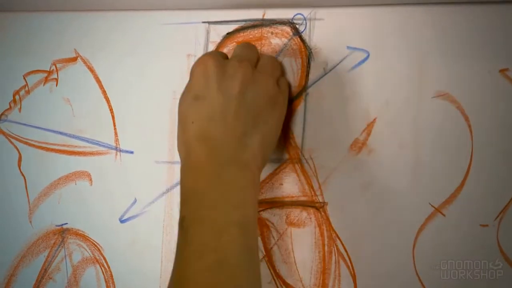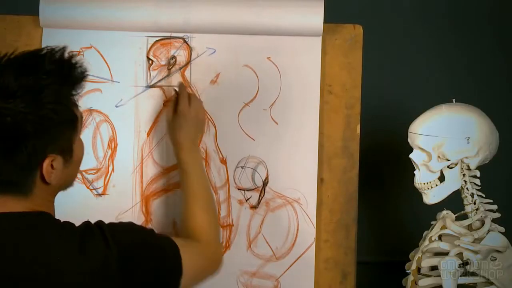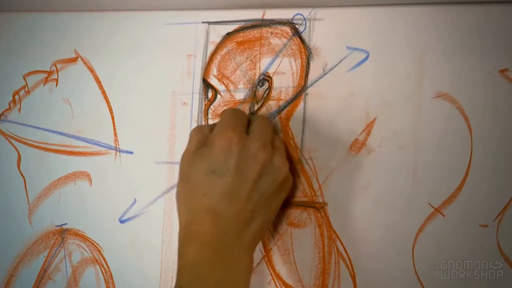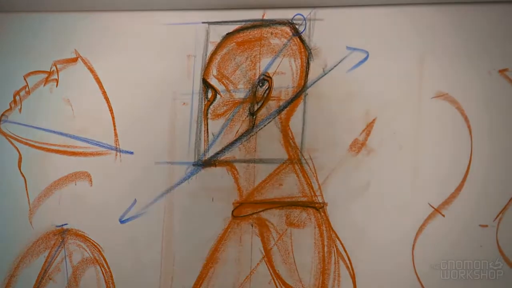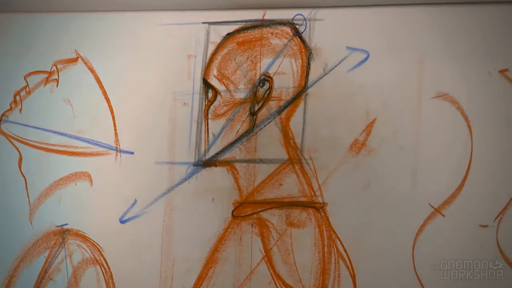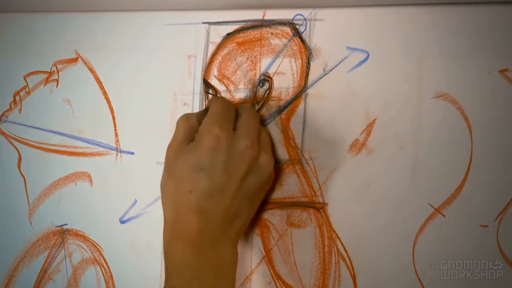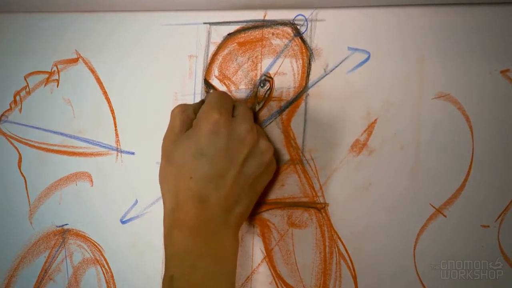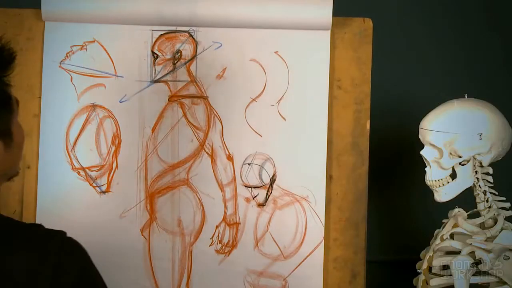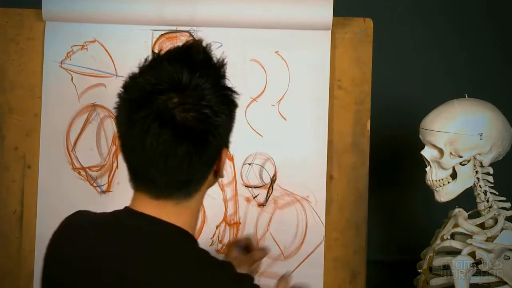So here's the side plane, and it comes from like this. And you get this piece called the zygomatic arch. It goes right to the ear. And then I can draw the eyelid over the eyeball. Just like that. So you really feel the form fits in really nicely.